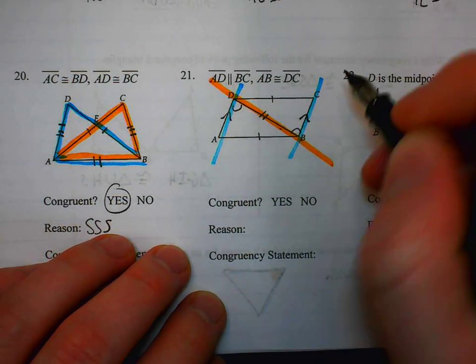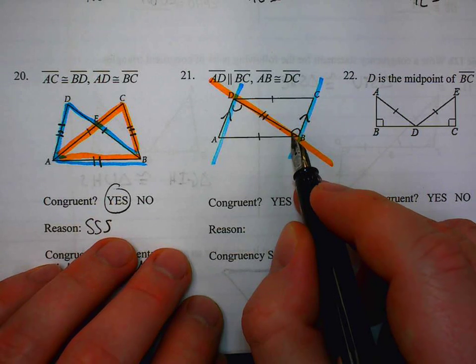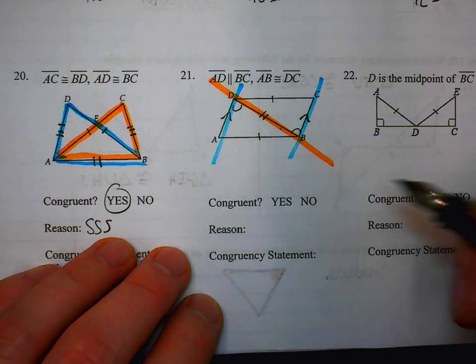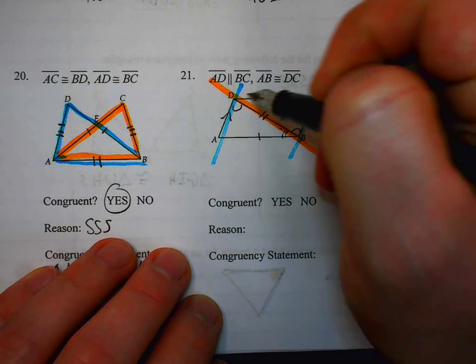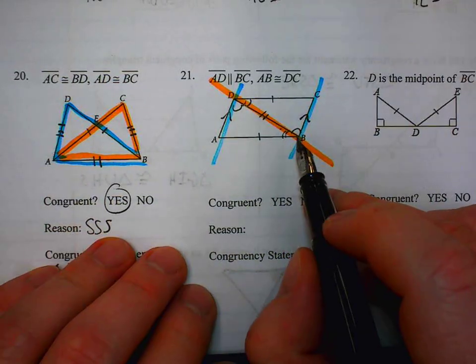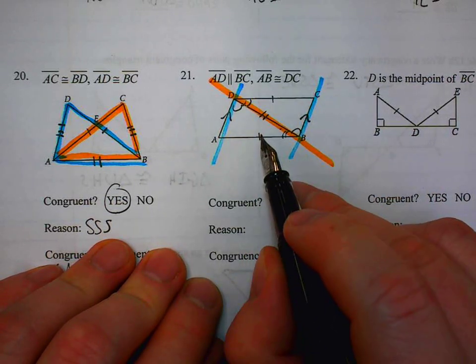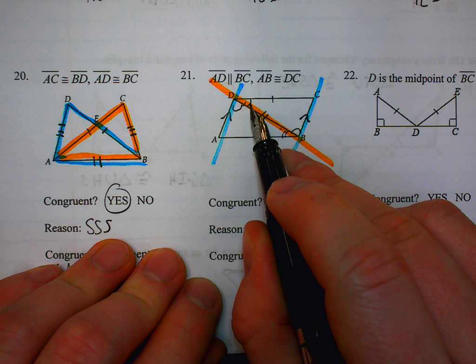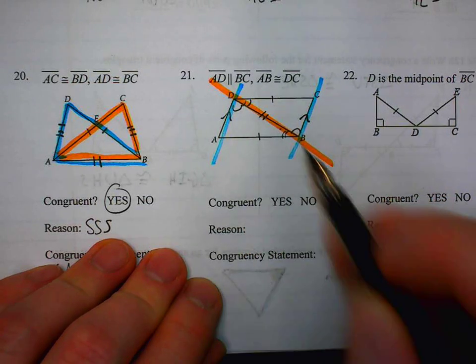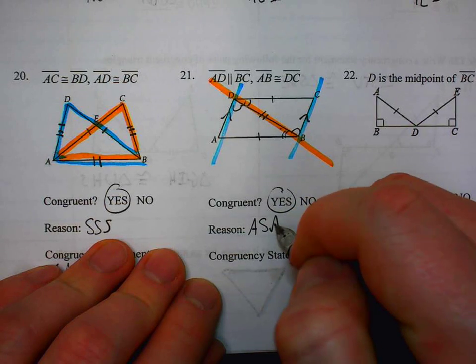Here we have a pair of alternate interior angles. They're inside the parallel lines, but on opposite sides of the transversal. If we wanted to, we could also call these alternate interior angles as well. Either way, we have enough information to show congruence. I have angle, side, angle. Congruent, yes. Reason, ASA.